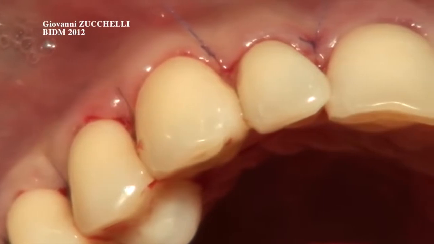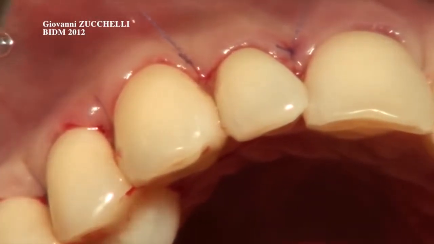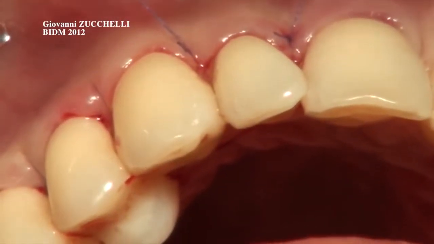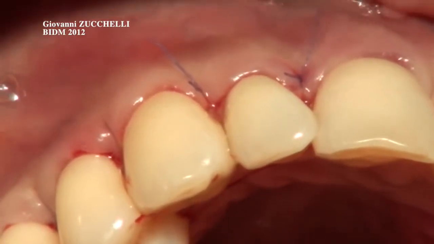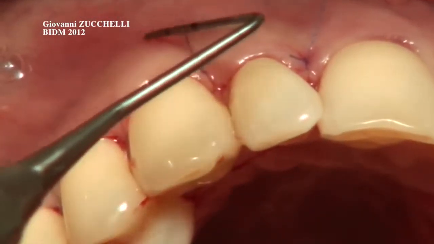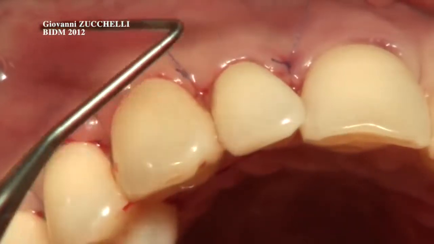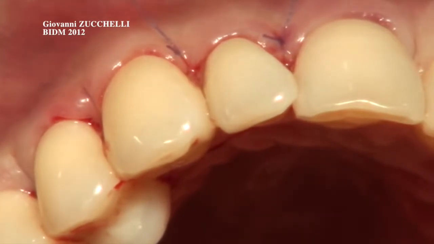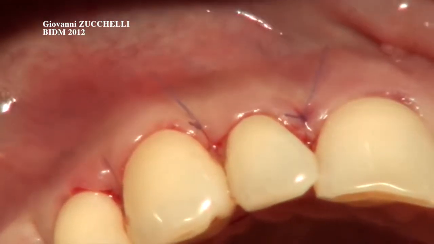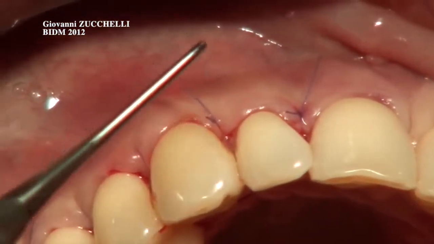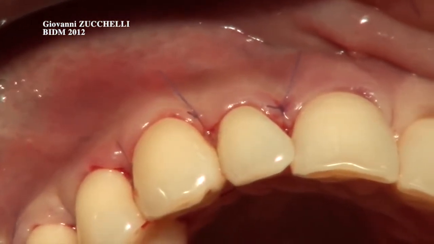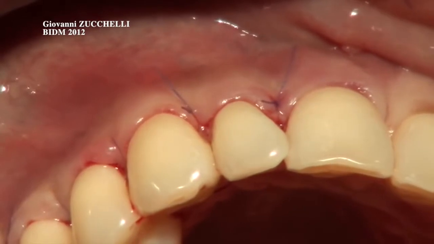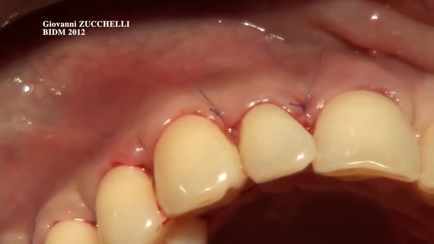So since there is no possibility for the blood clot to escape, it means that it will form between the alveolar mucosa, which has been detached from the depth, and the concavity of the root, which has been planed. This blood clot will form new connective tissue, and new gingival thickness, and increase gingival keratinized tissue, as I will show you in my presentation just after the flap surgery.